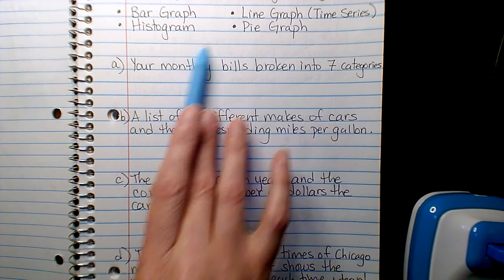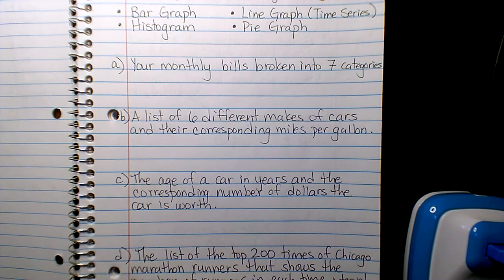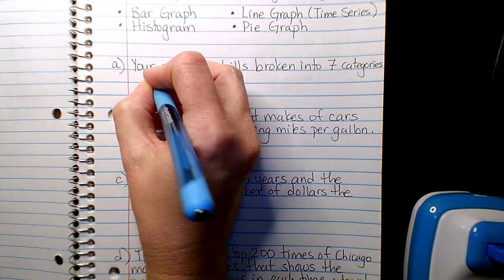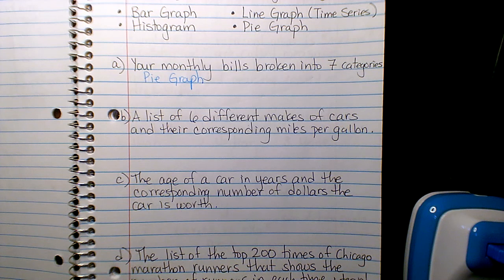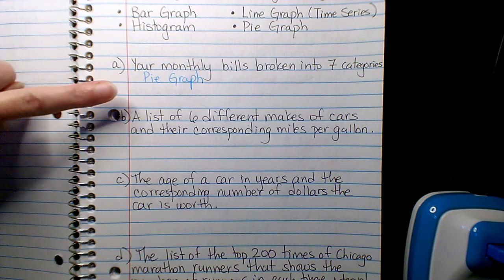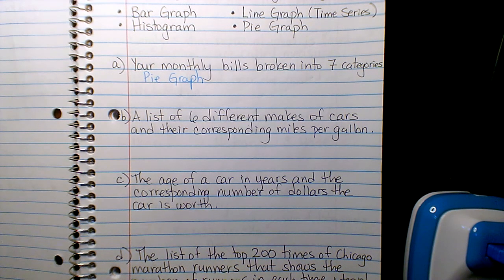To be able to look at a circle graph and see how big of a sector your rent may be, or your phone bill or cable bill, or utilities or whatever. So this one's going to be more of a pie graph or a circle graph is the most appropriate one. So it's not to say that a bar graph is the wrong answer, but given these scenarios, the pie graph is most appropriate for this one as opposed to the others.